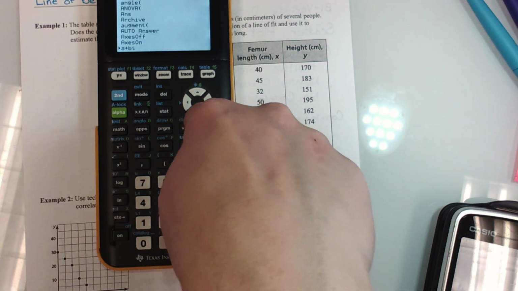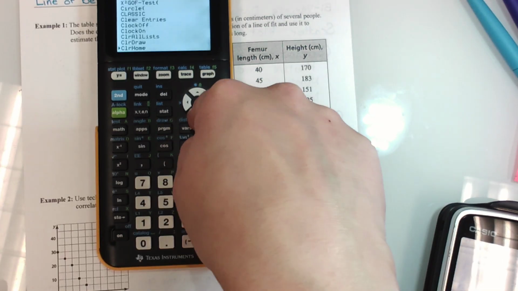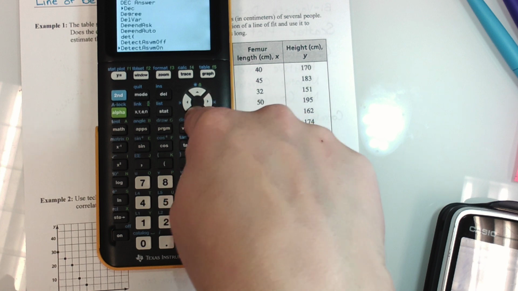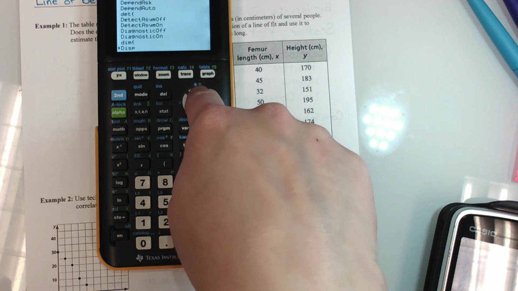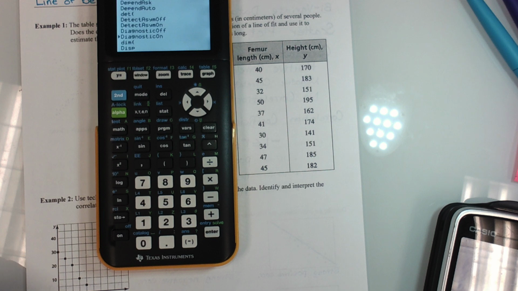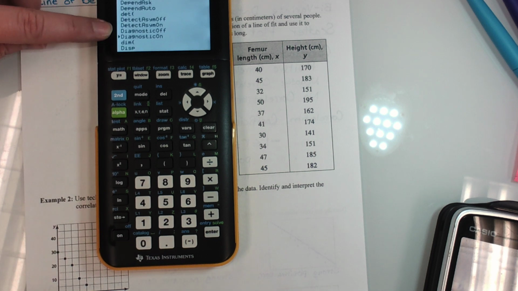You are going to scroll until you get to the D's. Literally just hold the down button. It's going to be a bit. And you are going to look for diagnostic on. Once you have found it, make sure your cursor is on it, click enter, and click enter again. It will say diagnostic on, done. That is the thing you have to do once. You'll never have to do it again. We just have to do it.